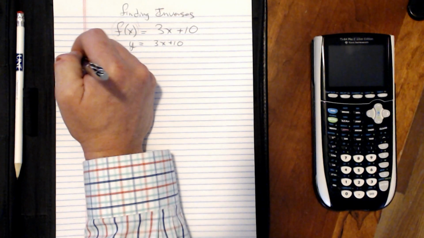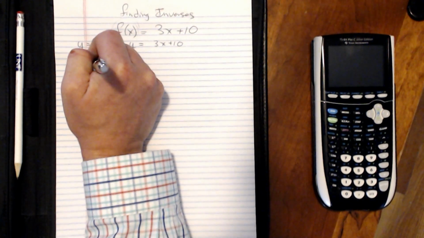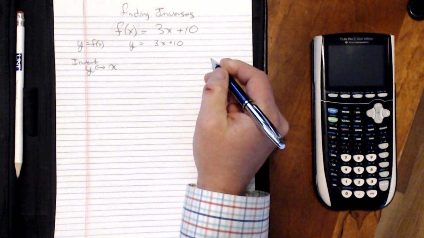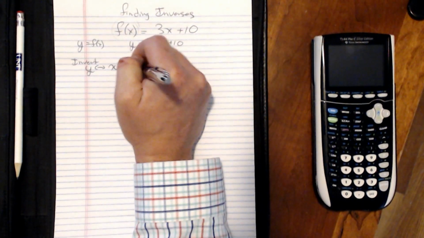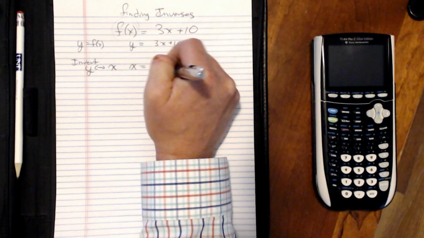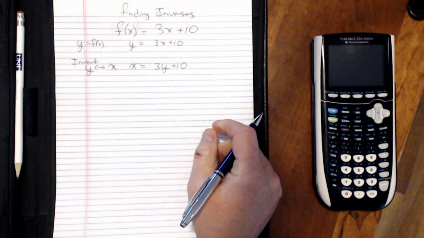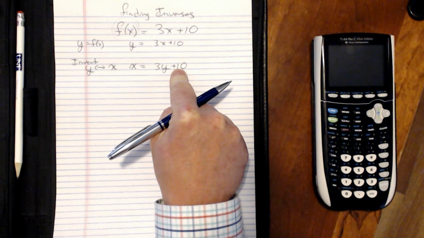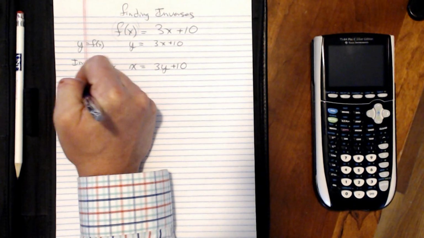Now I'm going to invert, and by doing that, I'm going to swap x for y in my equation. So now I get x is equal to 3y plus 10. This is my inverted function. But now I need to solve for y.